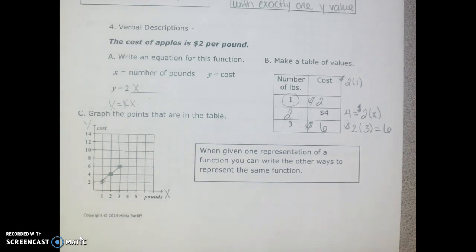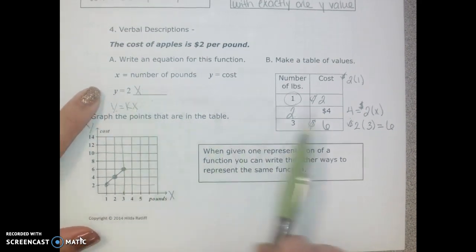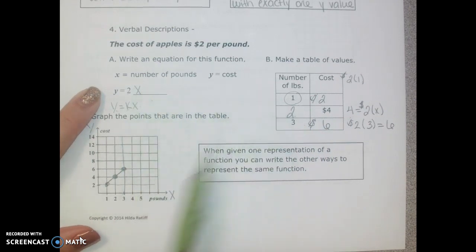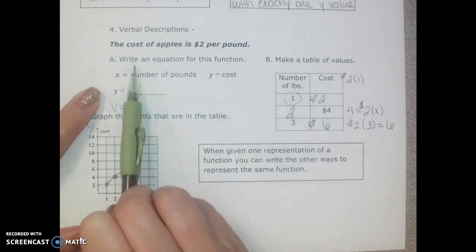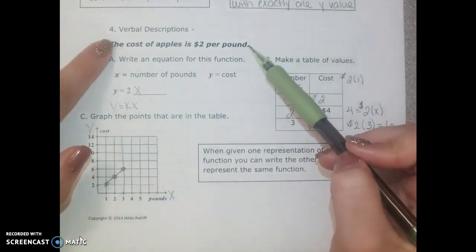Okay, given one representation of a function, you can write other ways to represent the same function. So we're going to plot our 3 points and then draw our line through it. Again, when given one representation of a function, you can write the other ways to represent it. We gave the equation as representation. From the equation, you could create a table by inputting your values for x, and when given a table, you can also graph your image. So all 3 ways are representing the same exact function, which was $2 per pound.